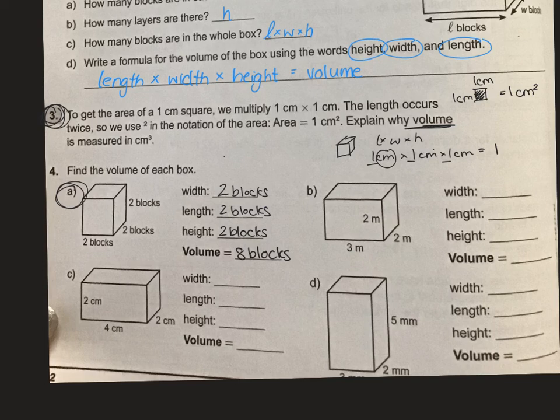And a centimeter times a centimeter times a centimeter is a centimeter cubed. So when you get to actual units other than blocks, you need to make sure that your unit is now cubed instead of squared. So however many units you multiply is what your exponent needs to be at the end.